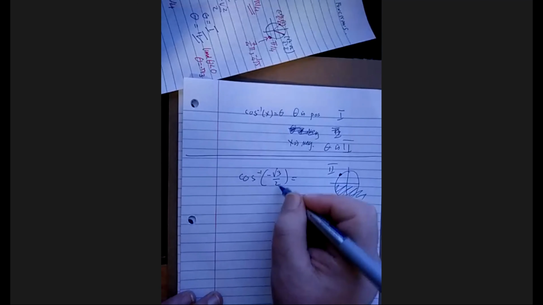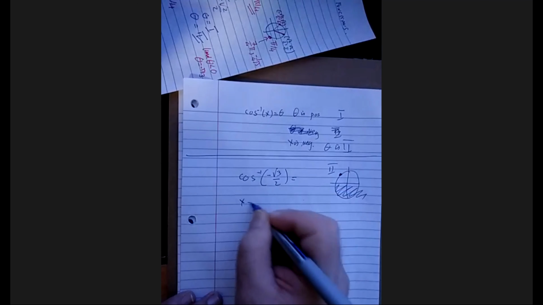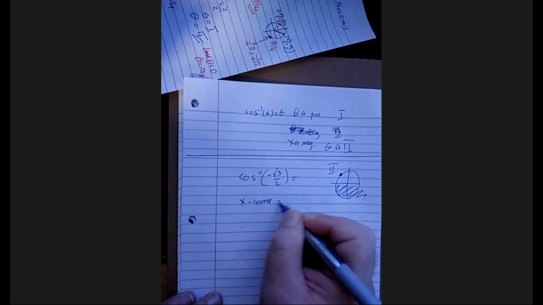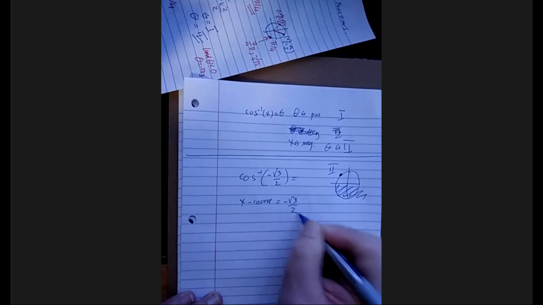So you go looking for your unit circle. Because it's negative, you don't look there, right? You look in the second quadrant. There will be an X coordinate, won't there? That will be that fella. So you're looking for an X coordinate that's equal to negative root 3 upon 2. What angle gets you in the second quadrant, gets you him?